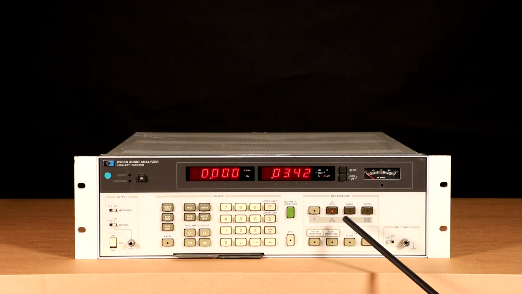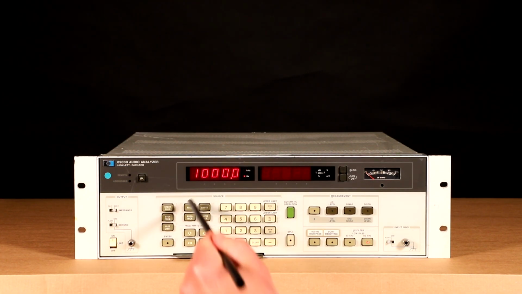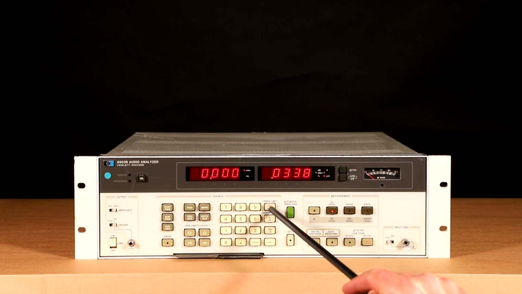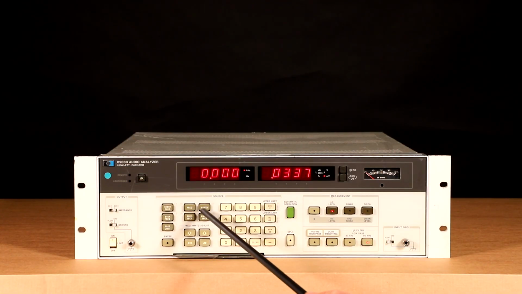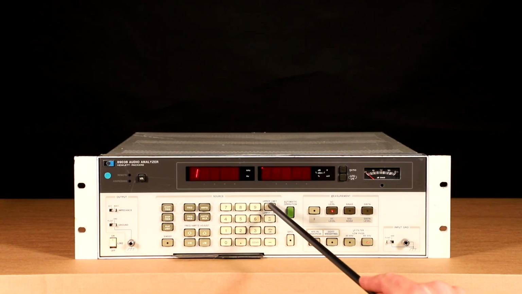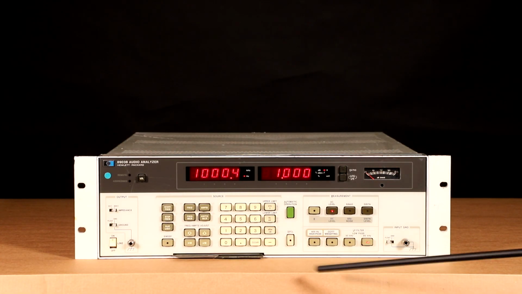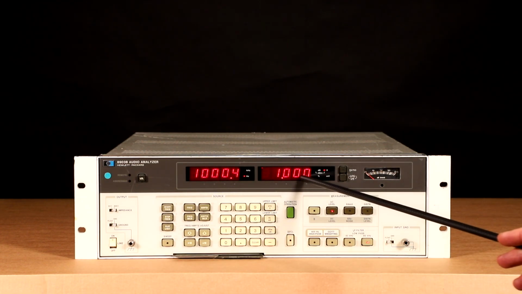Now it's showing some sort of AC level, probably induced by some fields around this basement. Alright, so what can we do? The only thing I figured out is to set the frequency to 1000 Hertz, then amplitude 1 volt. Alright, so now we're outputting 1 kilohertz, 1 volt, and we're showing this 1 volt, 1 kilohertz.